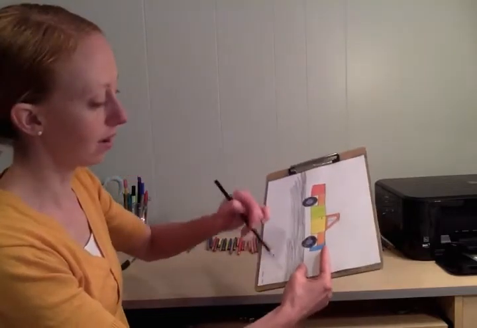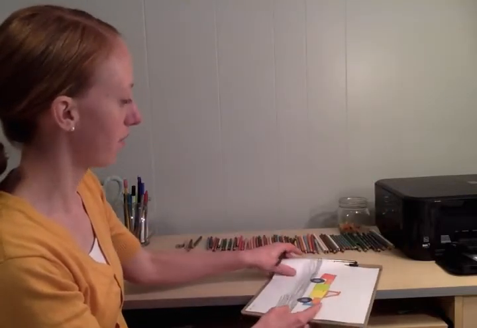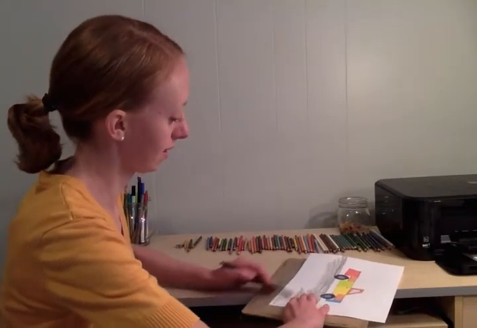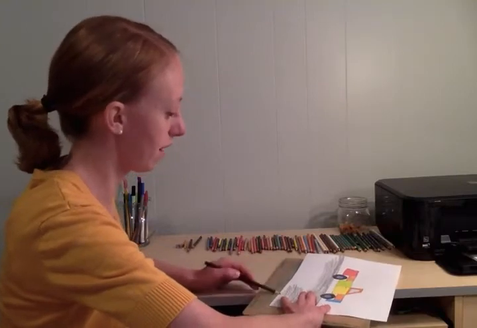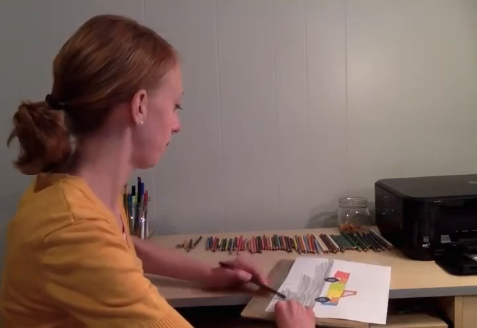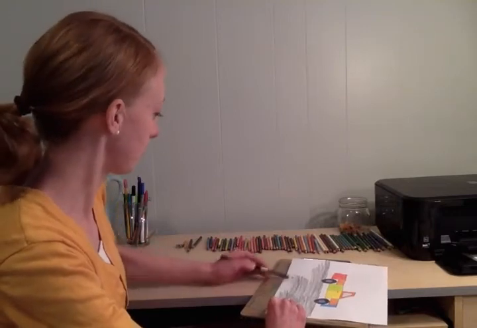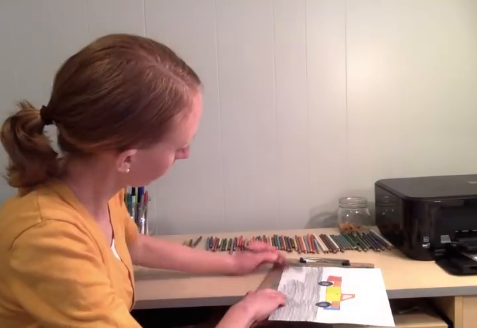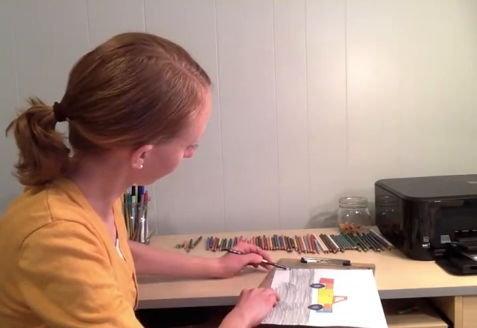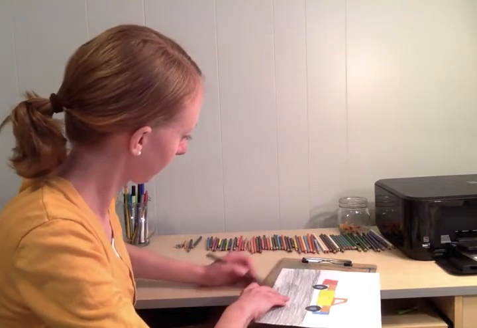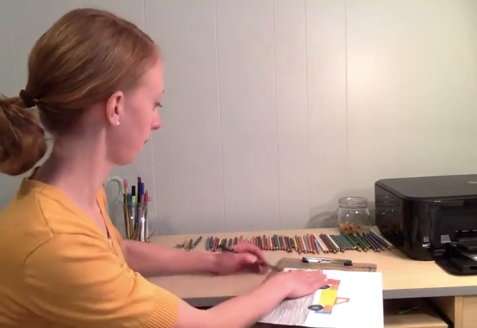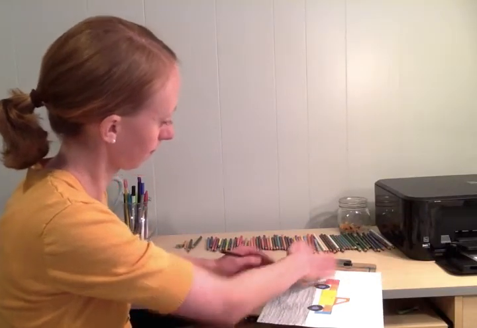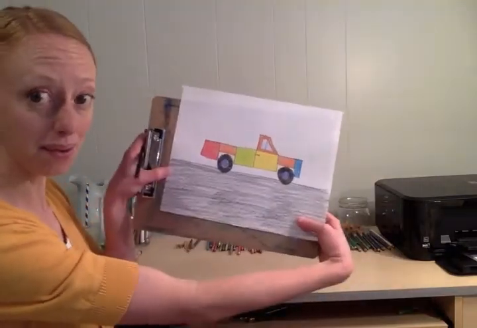Remember, you can put something under your paper so that you can go off the edge of your paper too. And that way you won't have any white space left on your page. You also won't get your table dirty. Okay, there's my road.